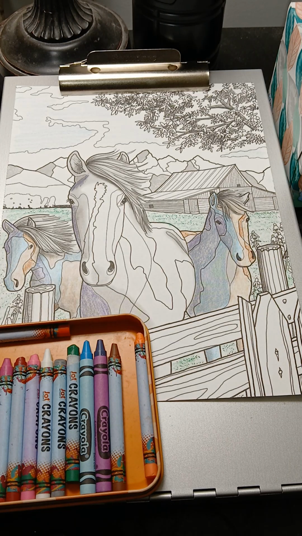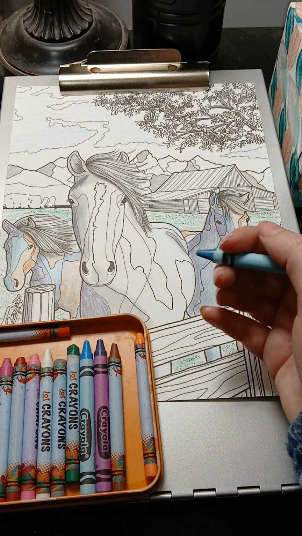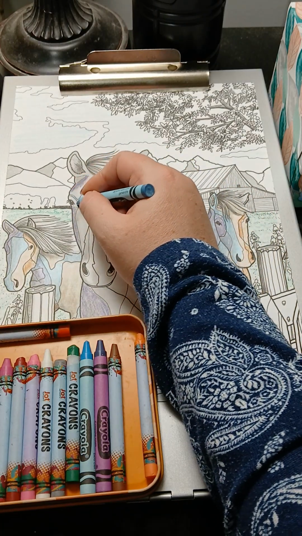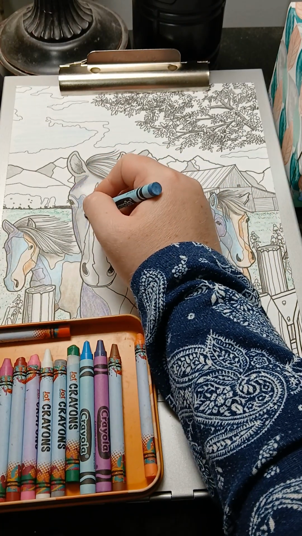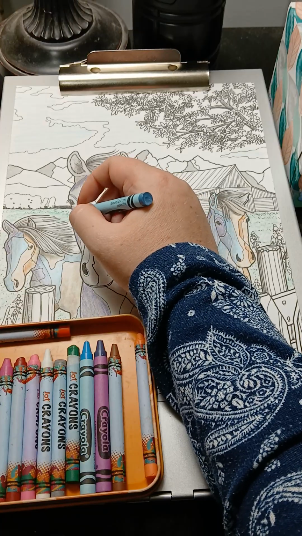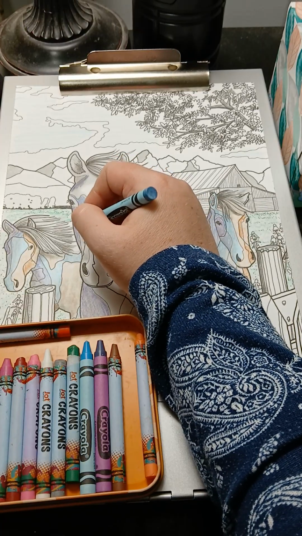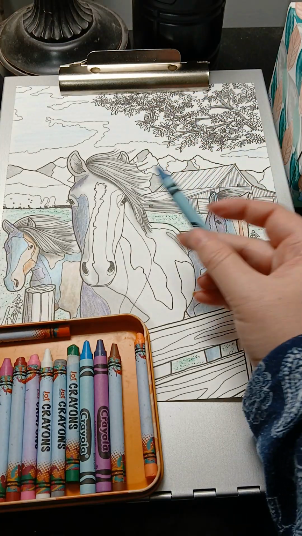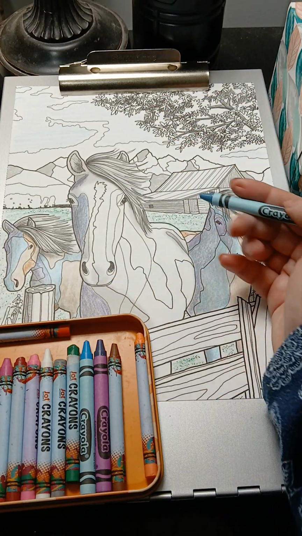I have to lean in close to the camera to color here, so hopefully the audio isn't shifting too bad. But anyway, I chose the dark blue because I'm trying to avoid green. And I'm trying to shade outward from the dark areas into the light.